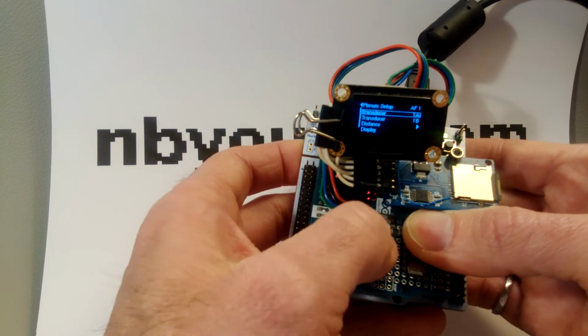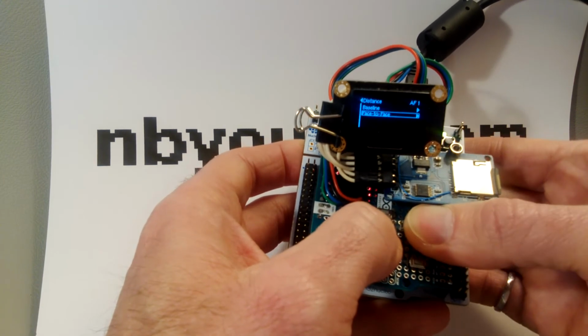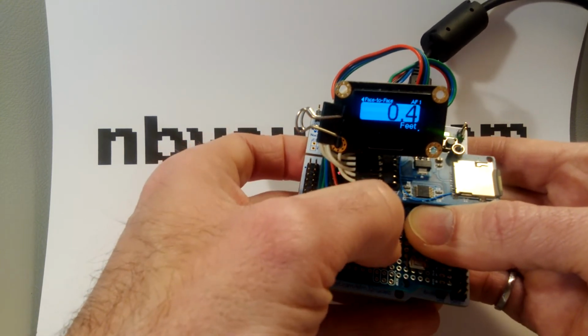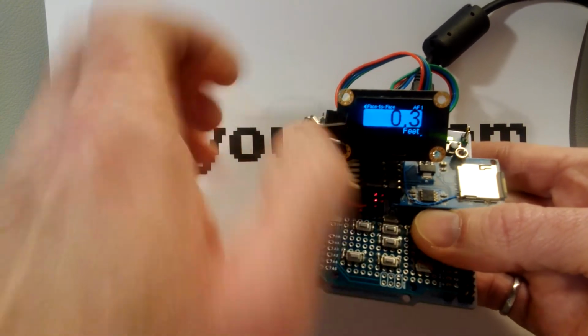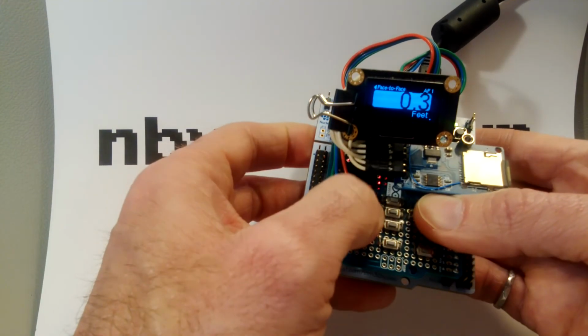This particular sensor has a distance setting, which I'm going to change now. I can change that quantity up and down with the scroll keys and so on, up and down, to change the quantity, as you see here, displayed in feet, as I had selected earlier to be my units of measure.